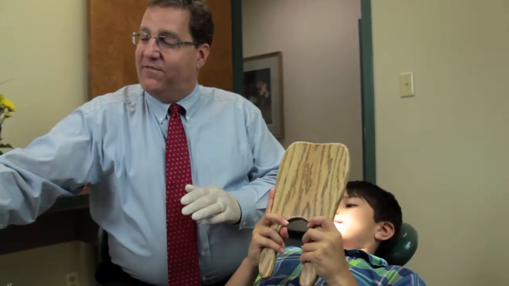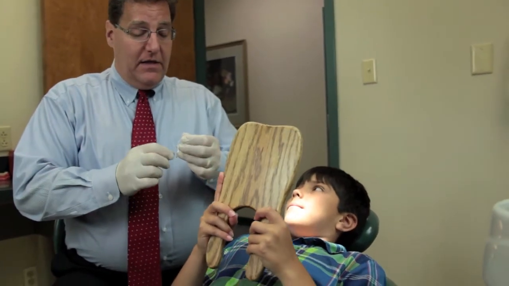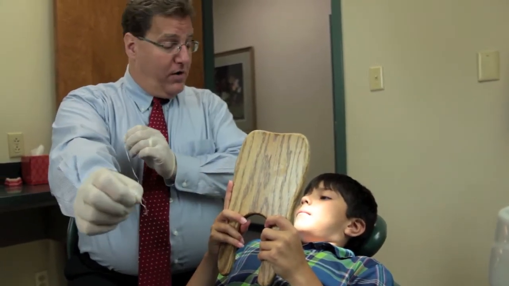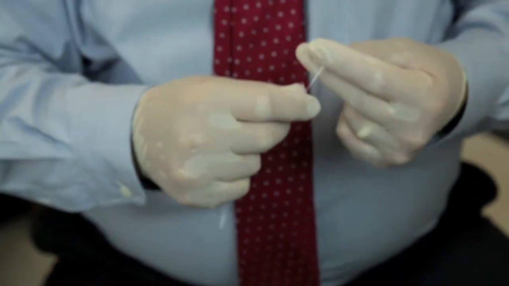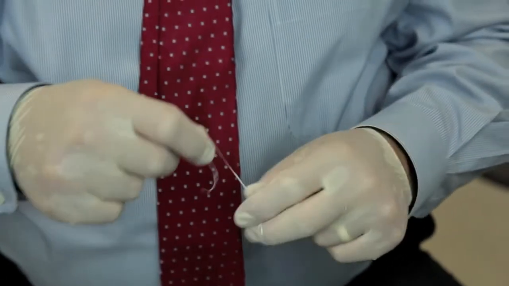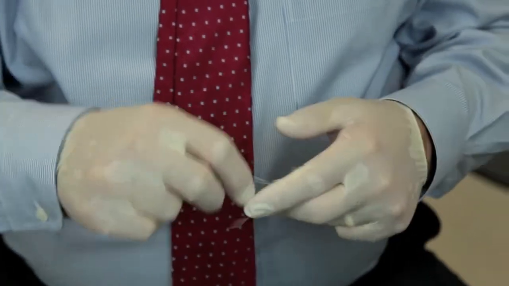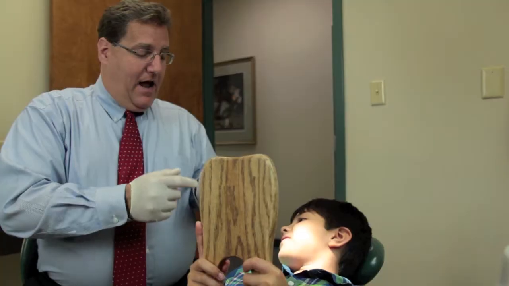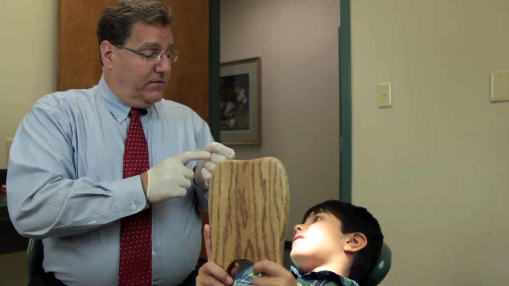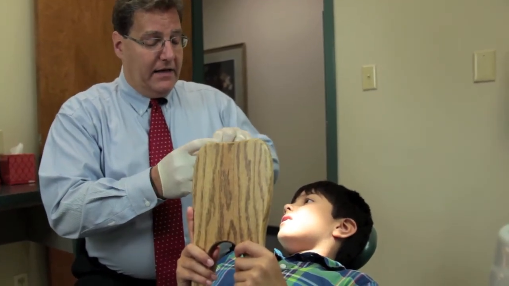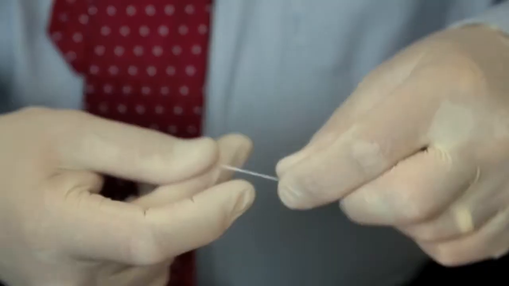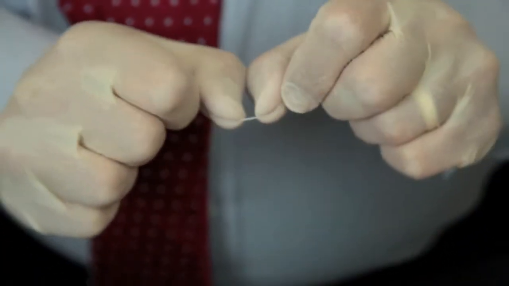What I do when I floss, I get a piece of floss that's about as long as my forearm. And are you right-handed? Yes. I'm going to wrap this on the middle finger of my left hand, my weak hand. Now, I think this is going to be my clean finger. Now, I'm going to get it started on the middle finger of my strong hand, my right hand. And this is going to be my dirty finger.